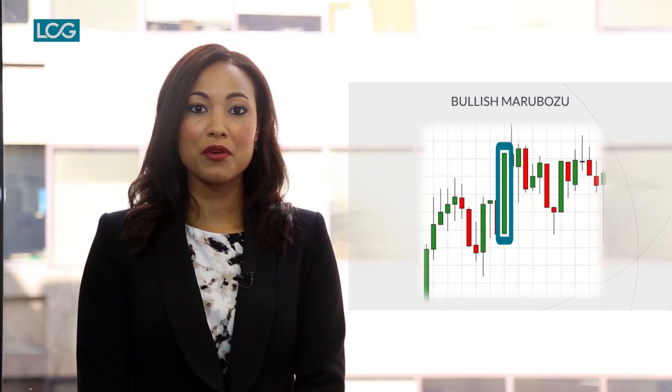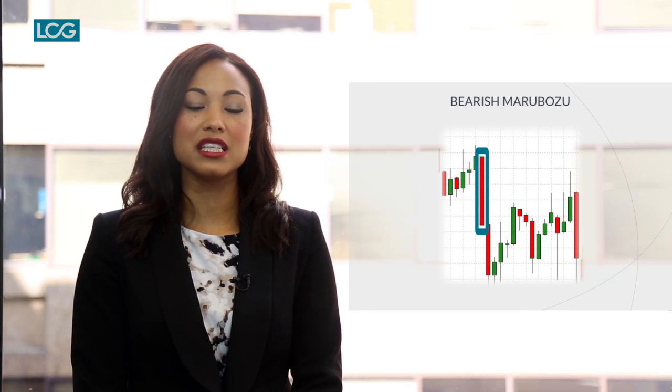A red or black Marubozu, on the other hand, is the opposite. Now, the open of the candle is the high and the close of the candle is the low. It indicates that sellers controlled the price action from the first trade to the last trade. Now, the Marubozu candle is commonly interpreted as a continuation pattern, which means analysts expect the price to continue moving in the direction of the Marubozu.